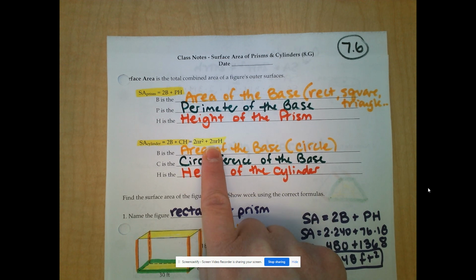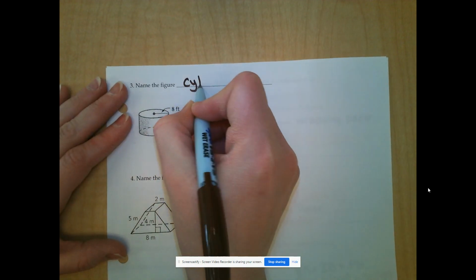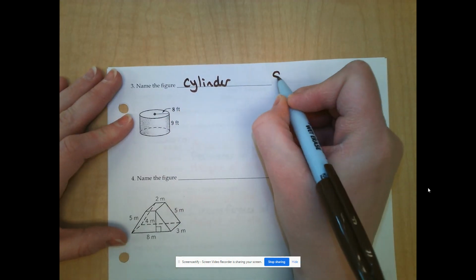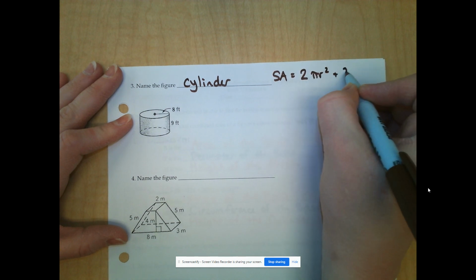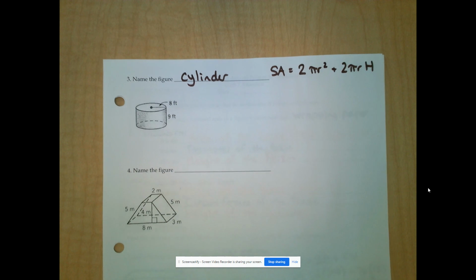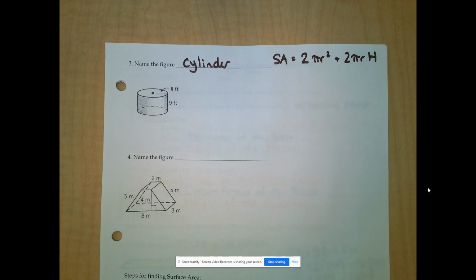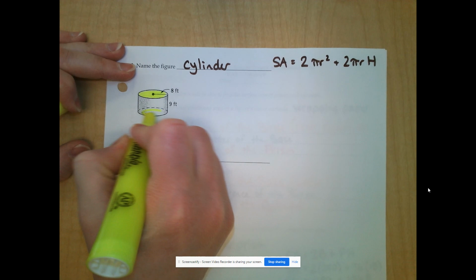2 pi r squared plus 2 pi r h. So I'm going to copy that here. It is a cylinder. And the surface area is 2 pi r squared plus 2 pi r h. Now, where the heck does that come from? Well, there are 2 bases, right? And they're both circles. So I've got a circle on the top and I've got a circle on the bottom.